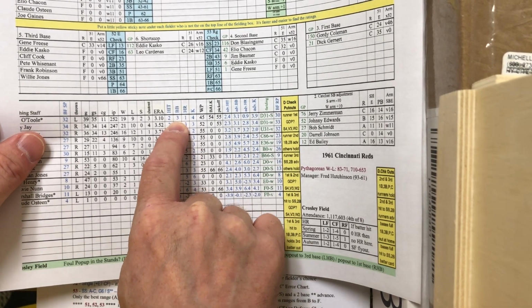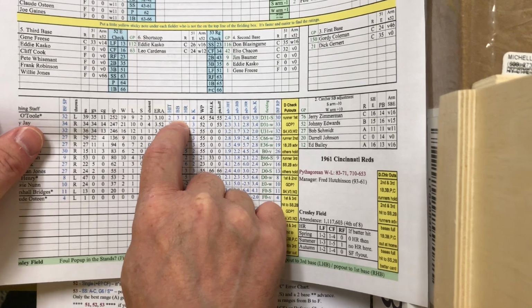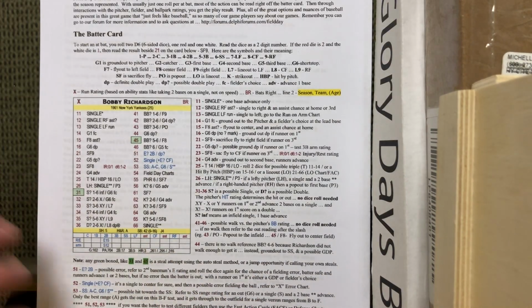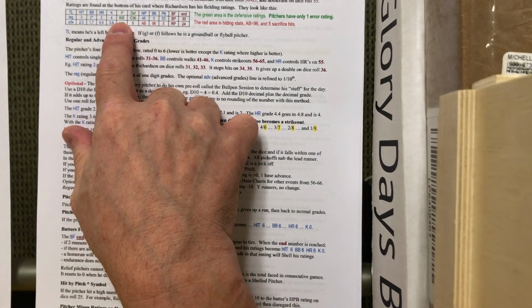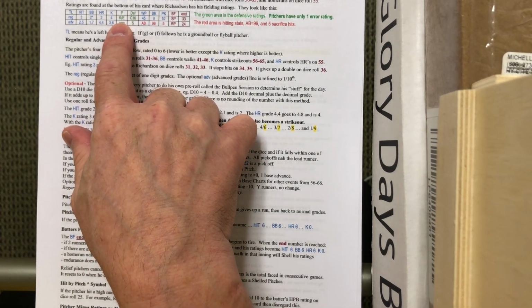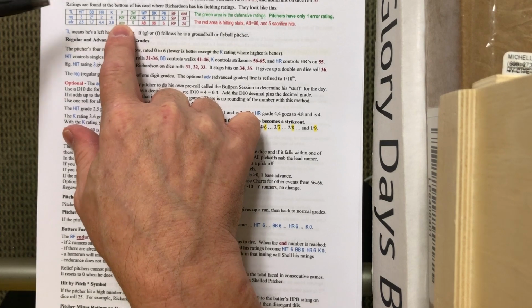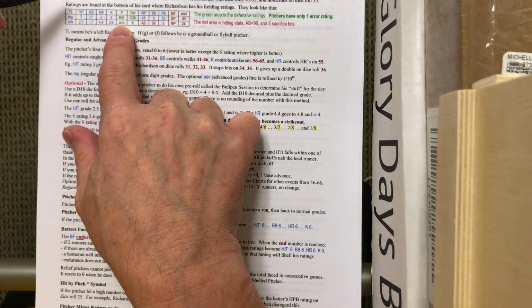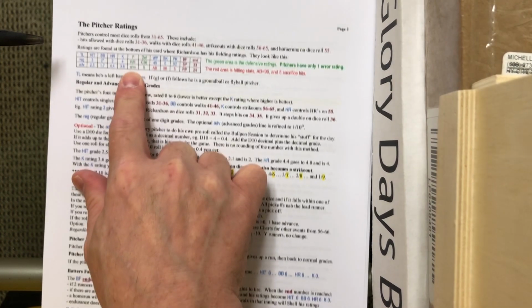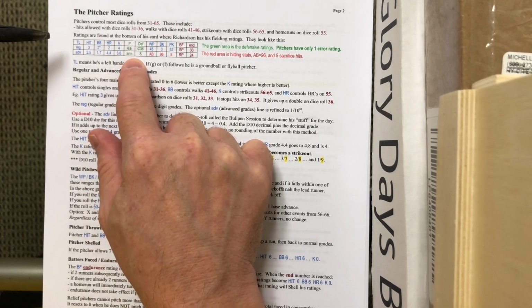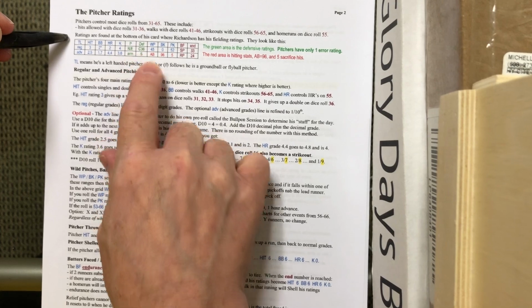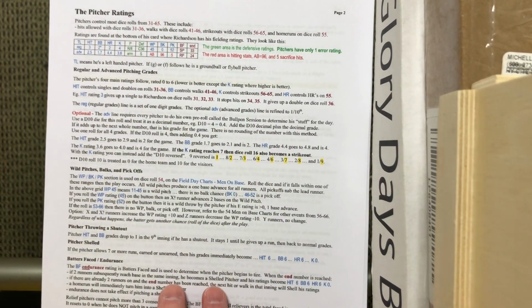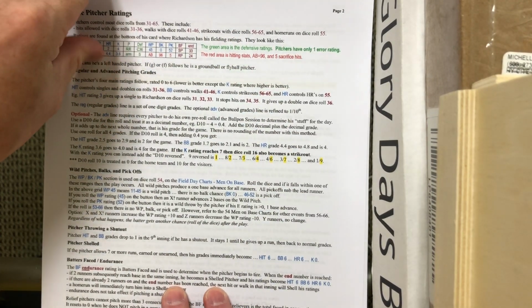So sure enough, Bobby Richardson will draw the walk in that case. And that's it. So what you're looking for on your roster sheet, and there's one of these for each team, of course, in the 1961 season. This is where you get your pitcher ratings on that roster sheet, and this is what these look like. It goes into full detail on pitcher ratings on page 2 of the instructions.